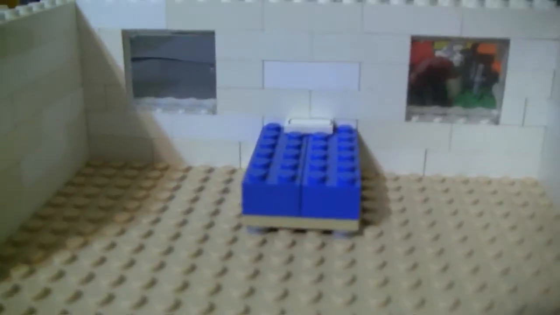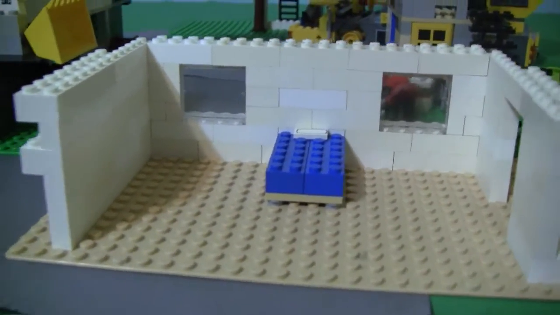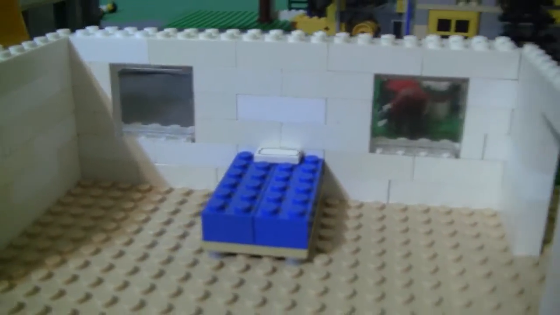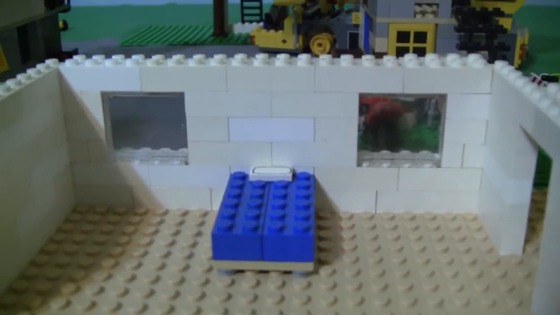I'm going to be doing inside sets and outside sets, and I'm going to start out with inside sets right here. It's a pretty basic set, and this is only going over the fundamentals of set design. I'm not really going to get too in-depth about it.